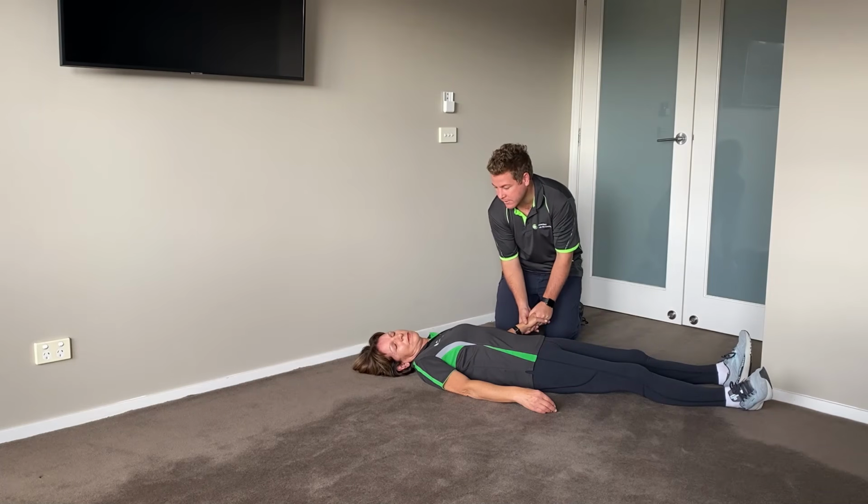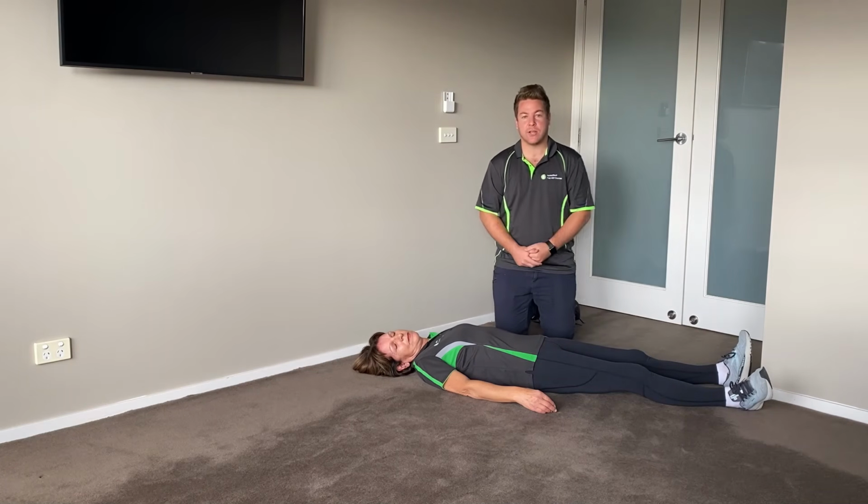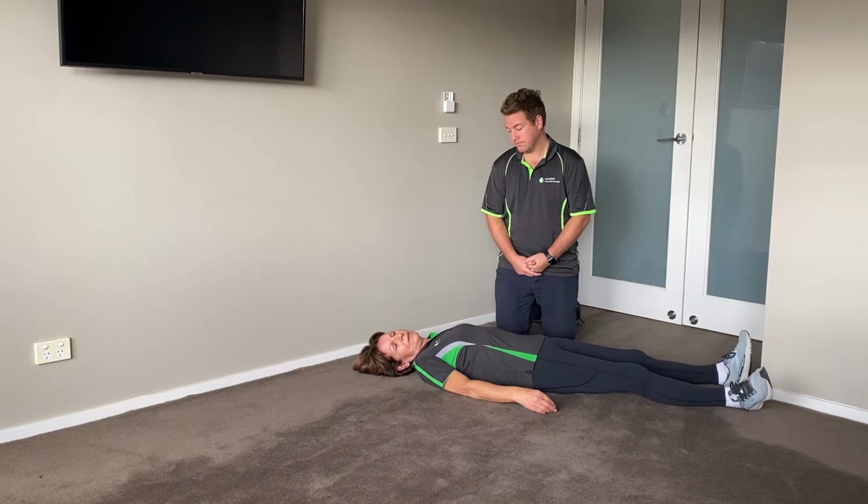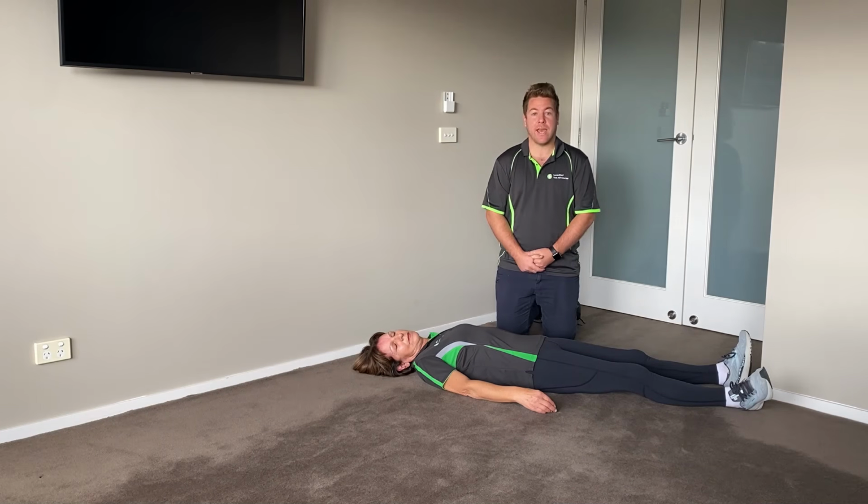Squeeze my hand? I did not get a response from the casualty, so now I move on to S, which is send for help. Again, dial 000 and call for an ambulance. Now I move on to the airway. So how do I check the airway?